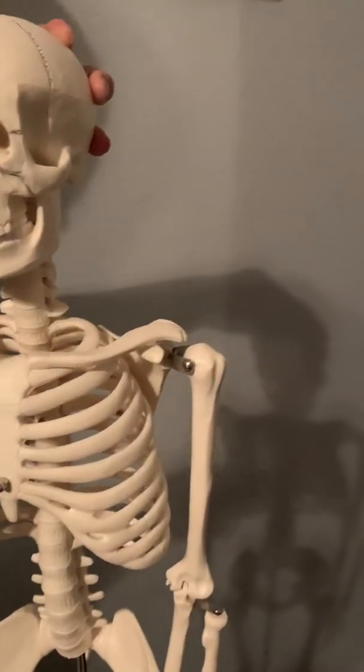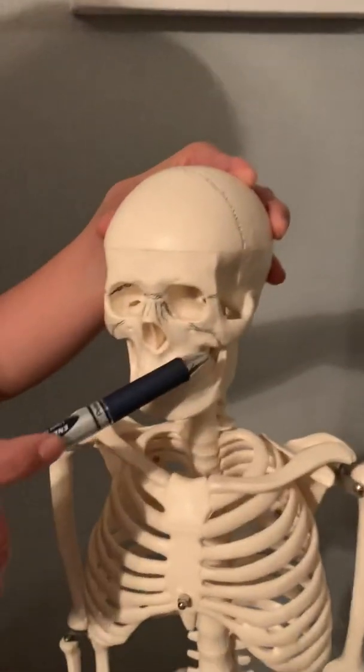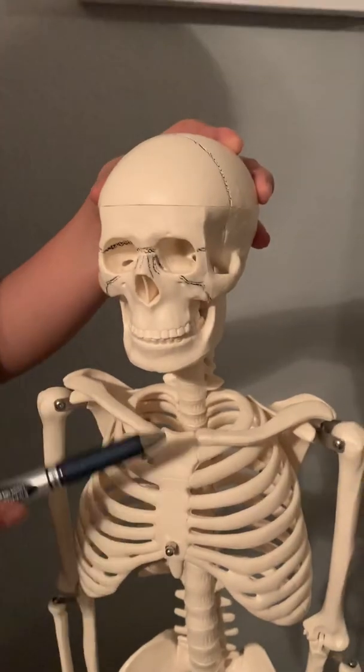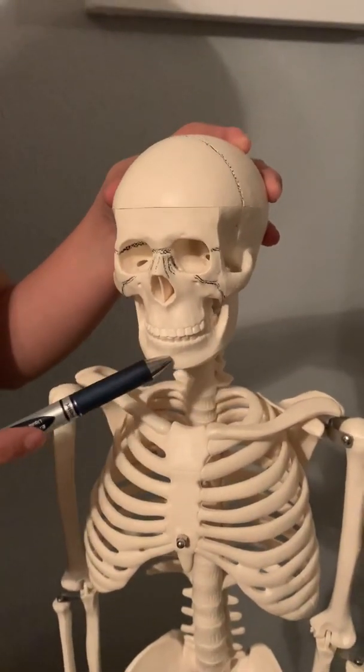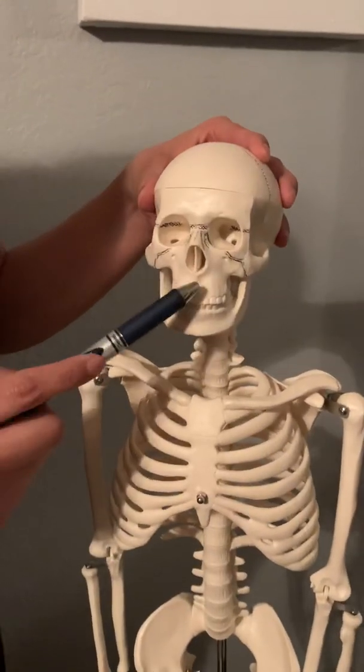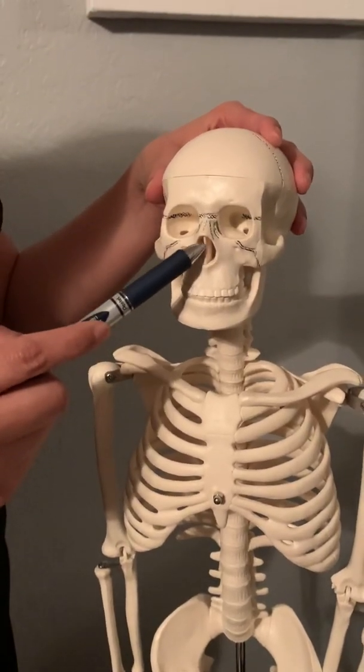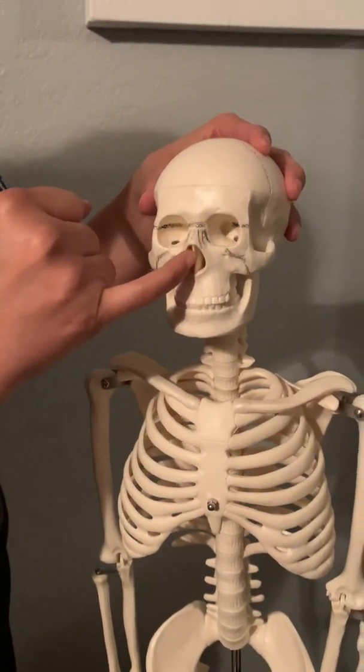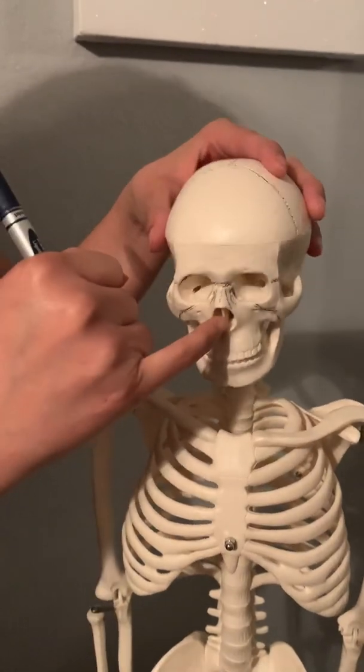Maxilla is the top portion of the mouth, and then the mandible is the bottom part of the mouth. The last one, the vomer, is this little bone right here. I would think it's kind of like cartilage. I would assume it's kind of thin.